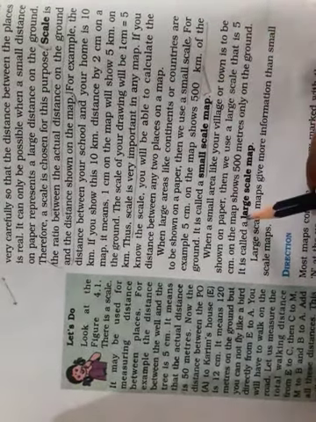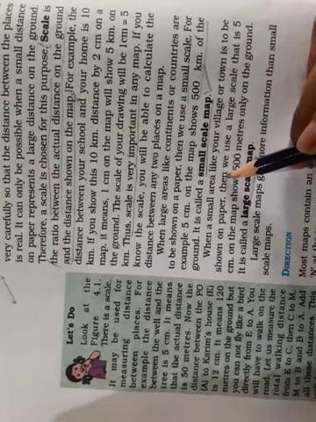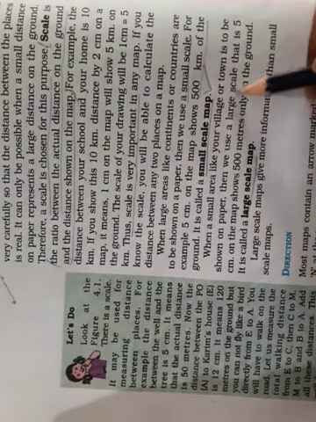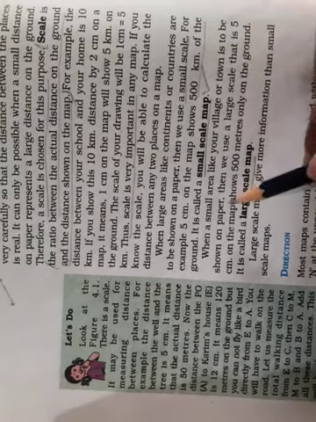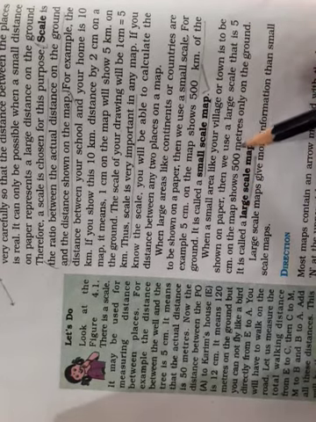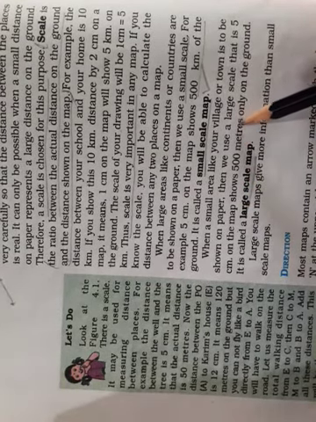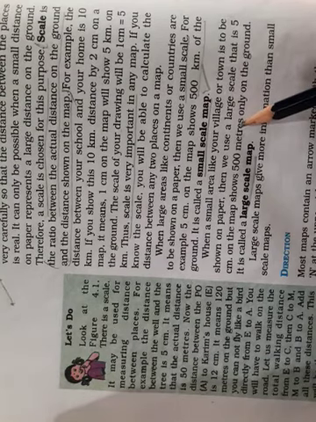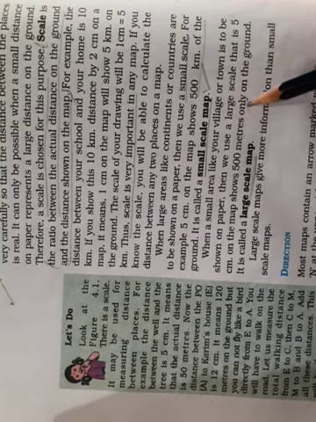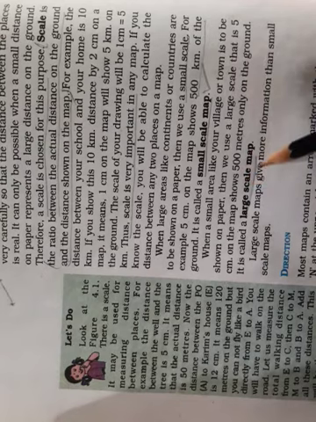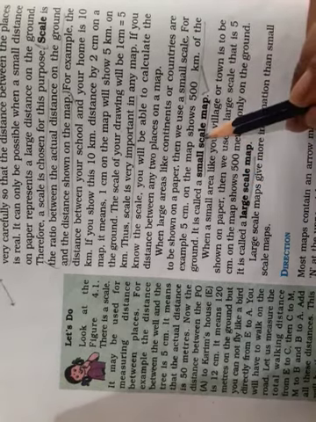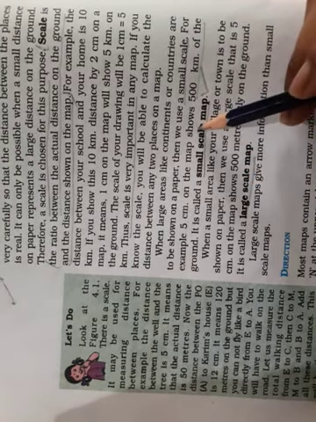Now what is a large scale map? Again we'll take an example. We use a large scale, that is, 5 centimeters on the map shows 500 meters. So 5 centimeters represent only 500 meters on the ground. It is called a large scale map. Okay, this example has been given.